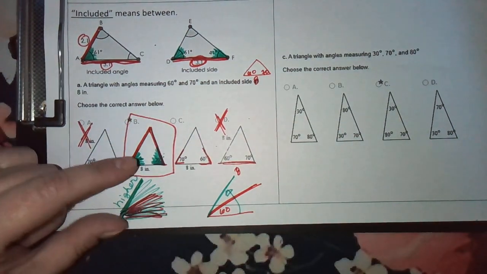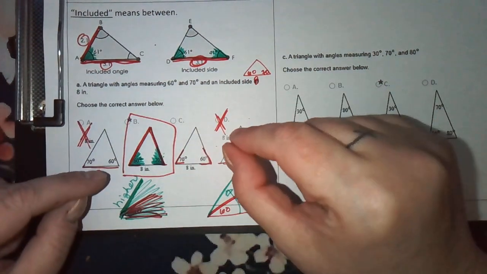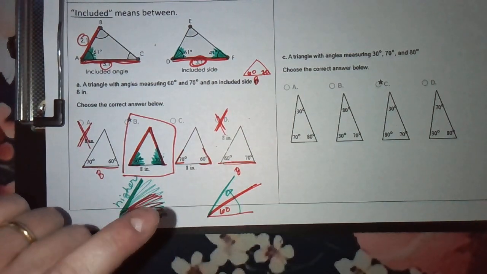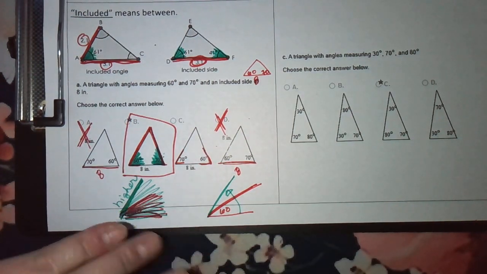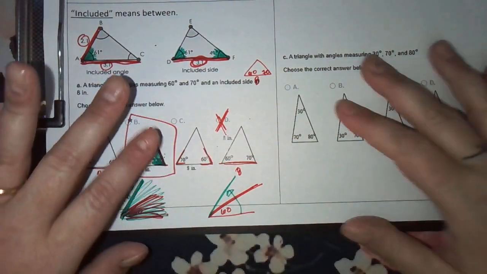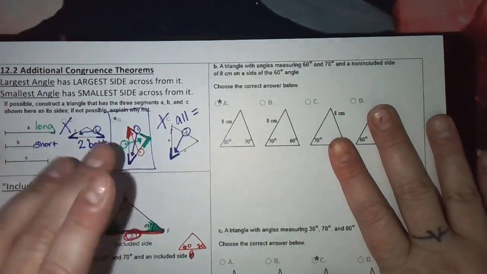So that one's kind of hard. You might have to get a piece of paper and trace the triangle over your computer screen and then look at the piece of paper, because the pictures look the same size, honestly. Okay, let's look at part B.